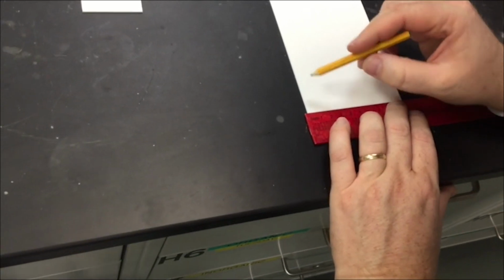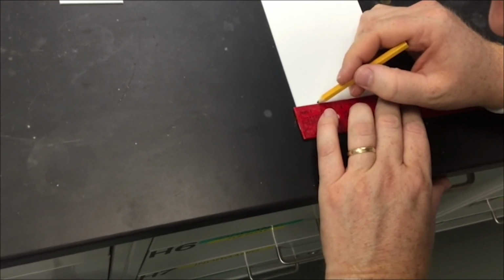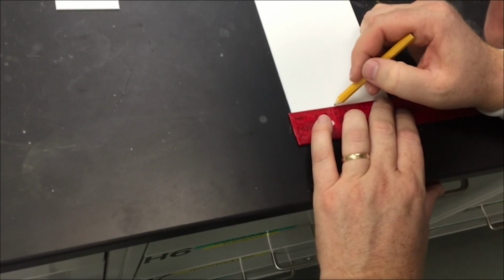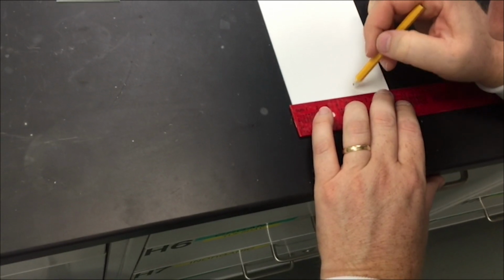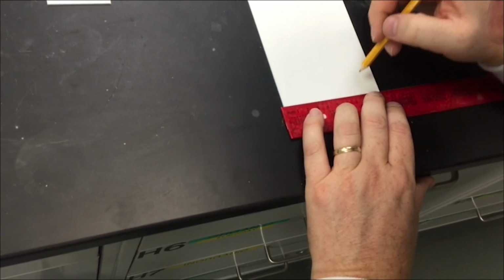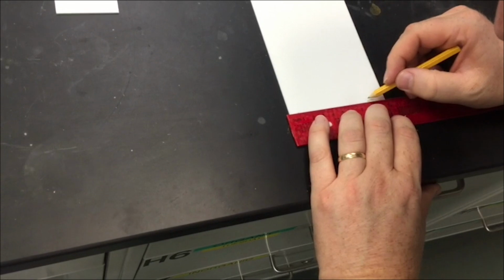Sometimes I like to mark off spots where I plan to add sample. You can get a lot of samples on these wider plates. You can typically get 3, maybe 4 if you're very careful, on the smaller plates.